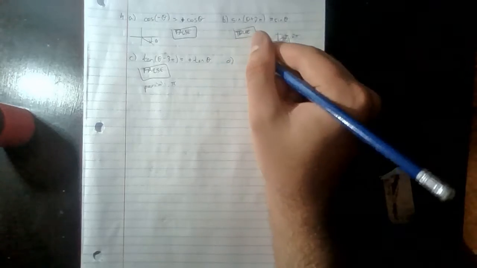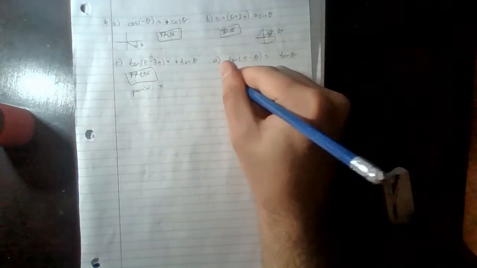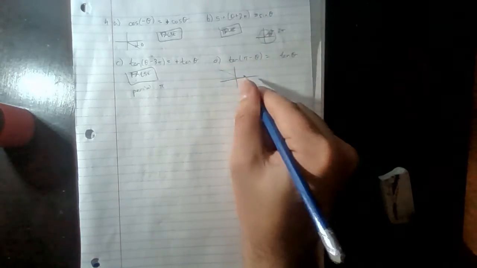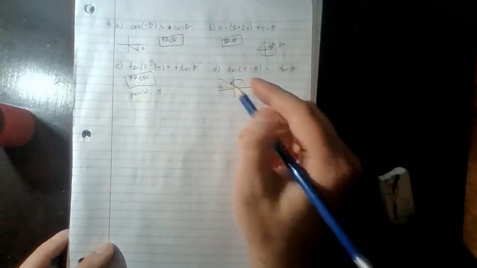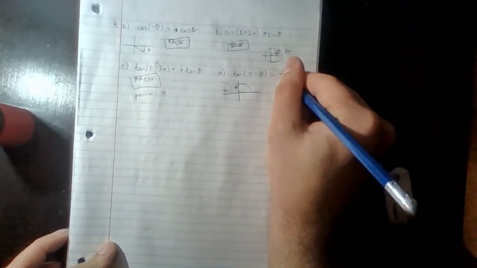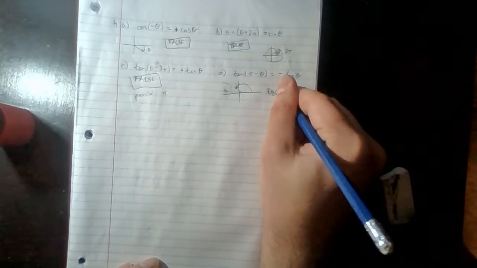D, tan of pi minus theta equals tan of theta. Pi minus theta, we end up here. Tan is negative in this quadrant. This is the sine quadrant, so this should be a negative tan theta. This one says D again. It should be E.